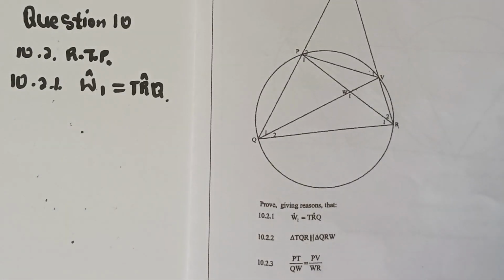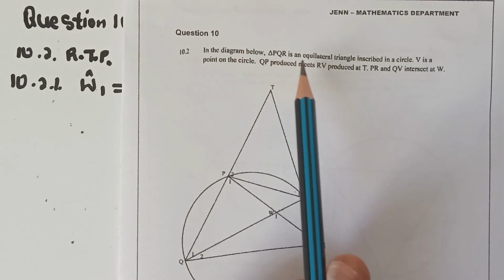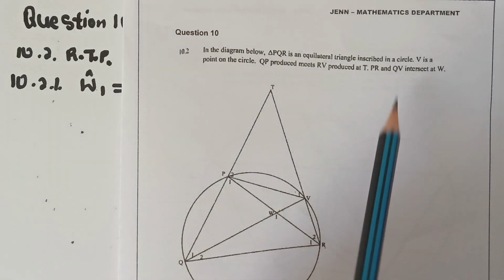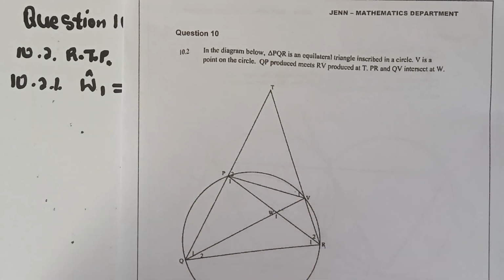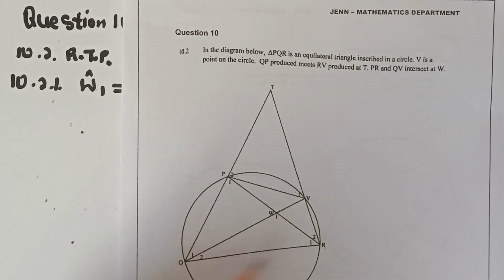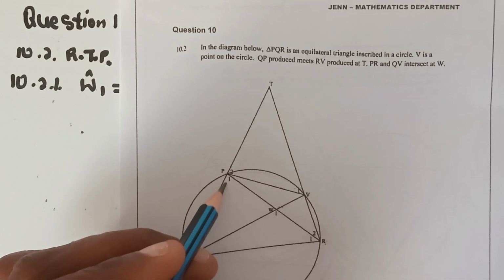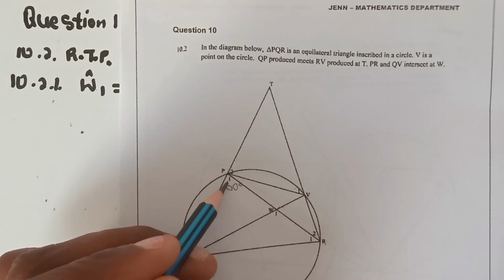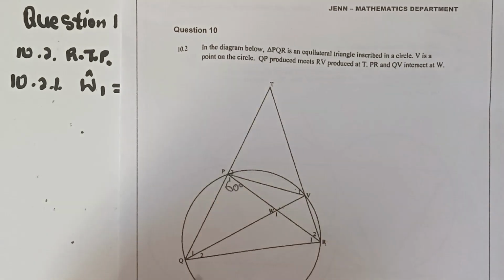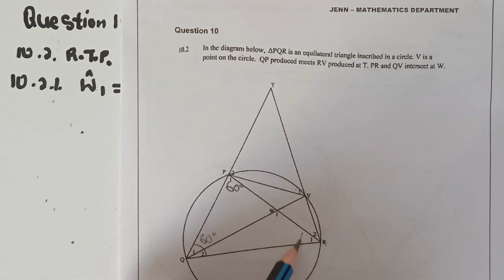So since they said here triangle PQR is an equilateral triangle inscribed in a circle, this is the circle that we can see, PQR. Here is the equilateral triangle, and we have to note that in an equilateral triangle the angles are all equal to 60 degrees.